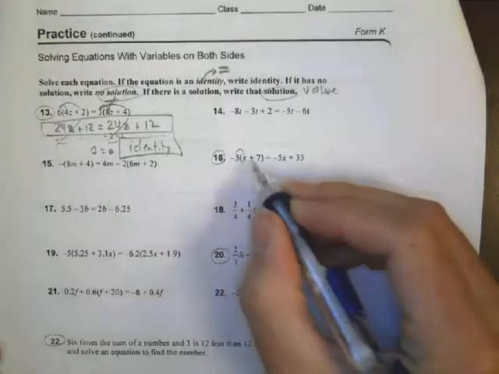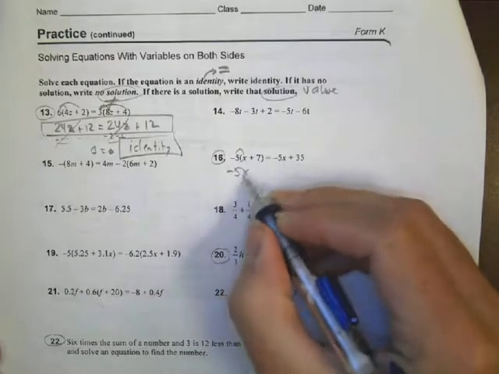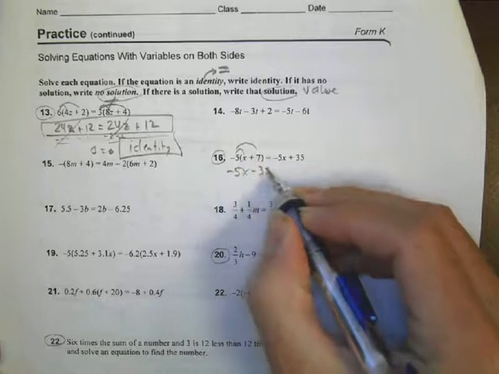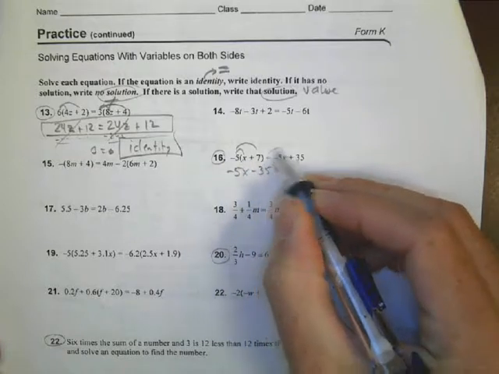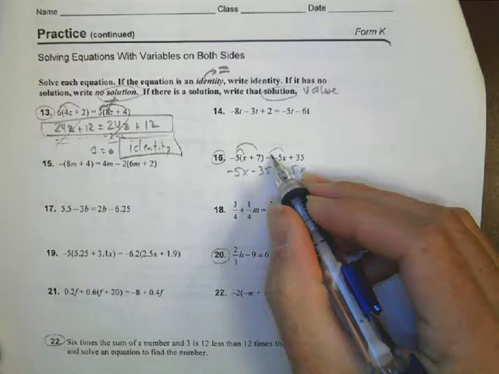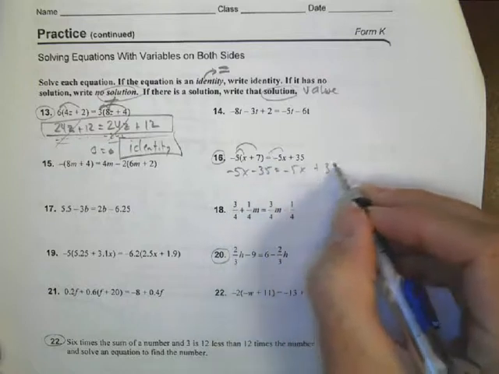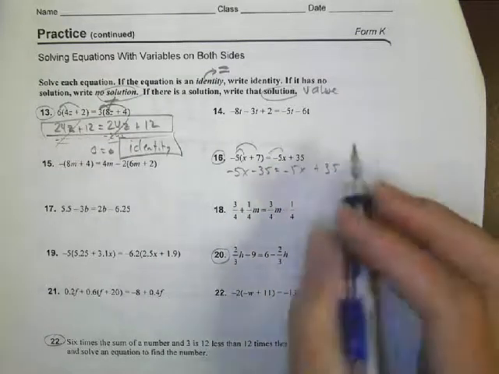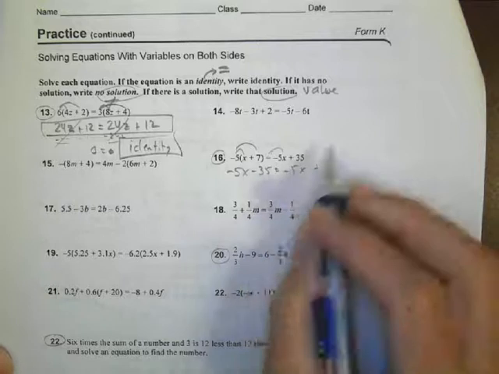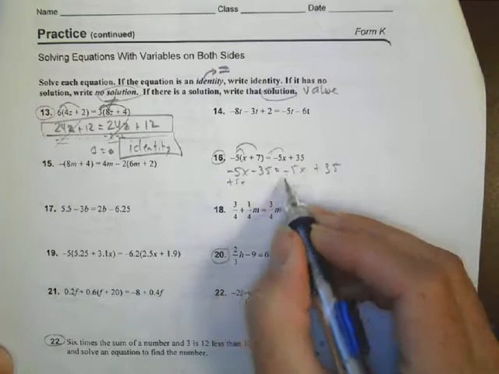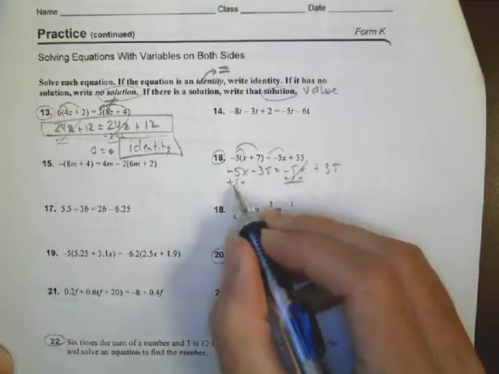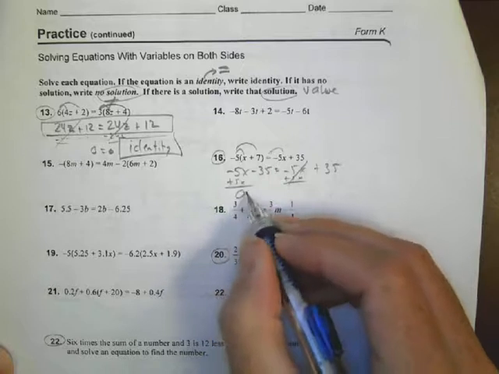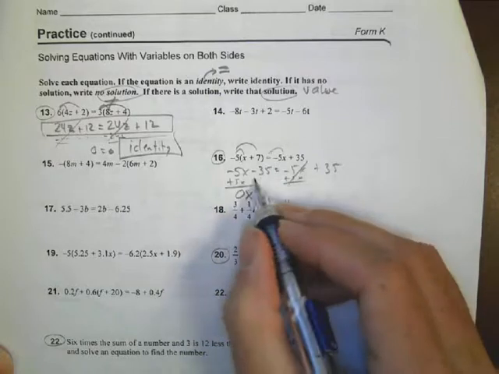Number 16. All right, we have -5x, distribute, minus 35 equals -5x plus 35. So in this case, what happens is if I do the work, I add 5x to both sides, right? That goes away. I'm left with 0x.